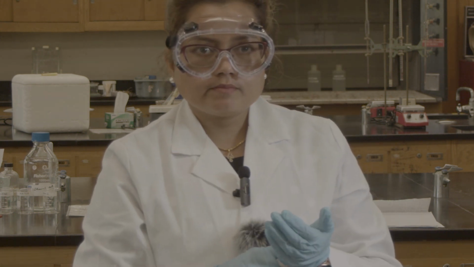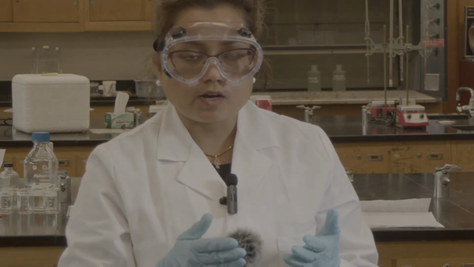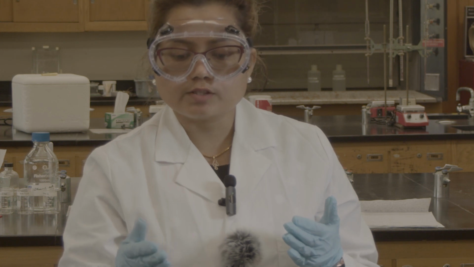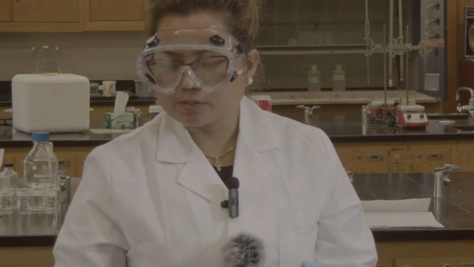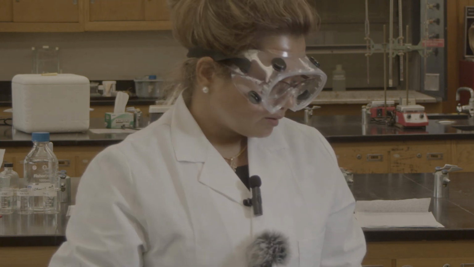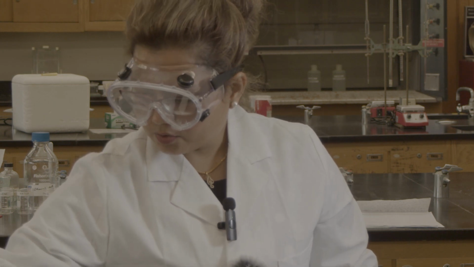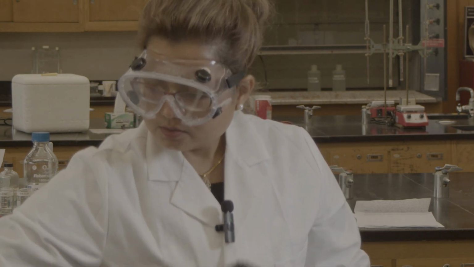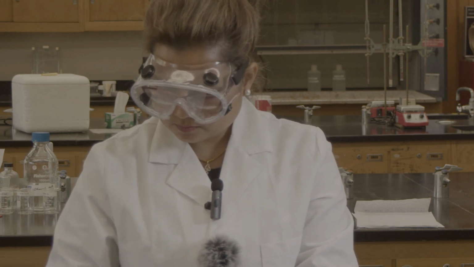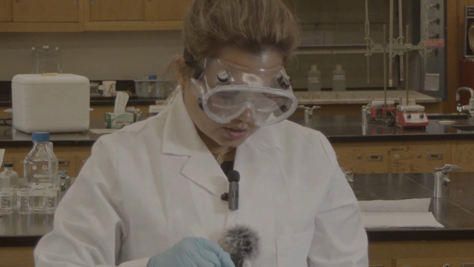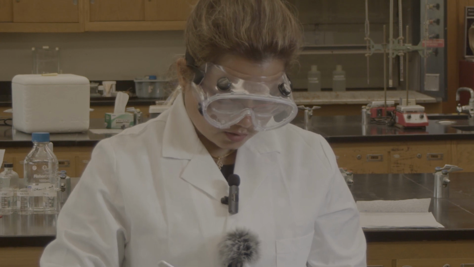Sodium is a positive ion. Sodium is attracted to the partially negative oxygen, and chlorine is attracted to the partially positive hydrogen. So it's soluble. Now we are going to use the sucrose. So sucrose should also be soluble.